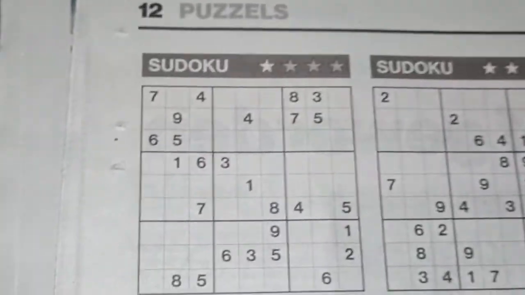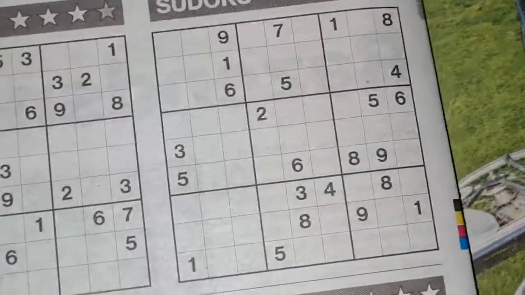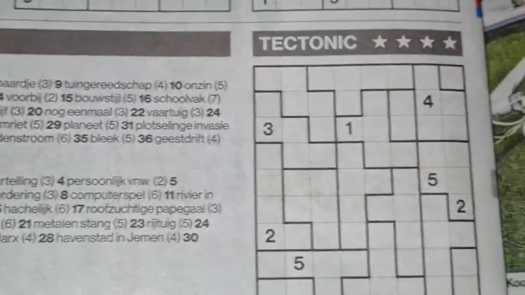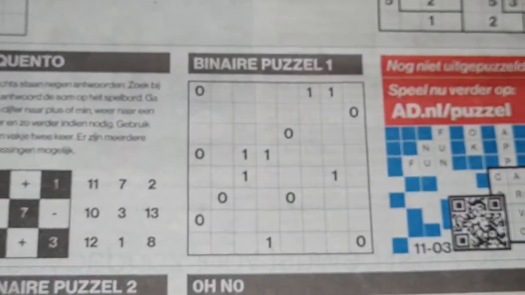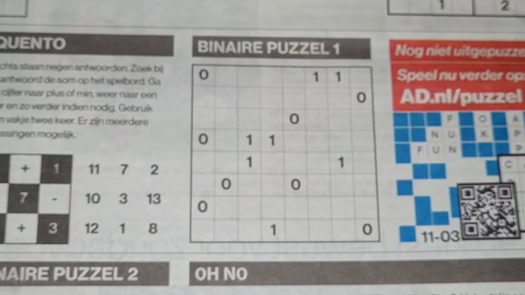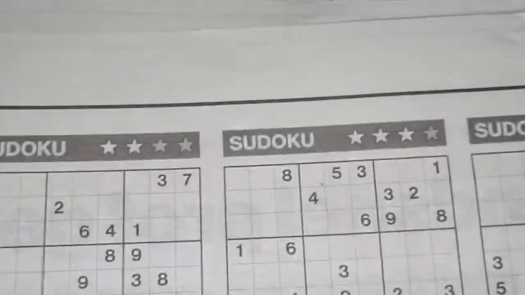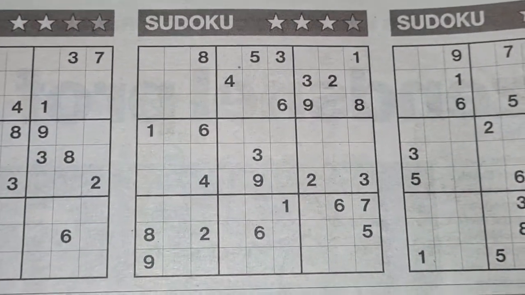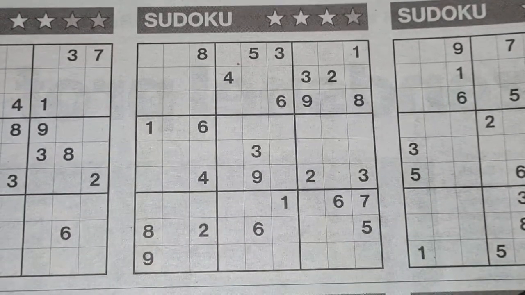In this additional set with extra Sudokus, we have Sudokus with 1 star, 2 stars, 3 stars, and 4 stars. There's also a tectonic with 4 stars, a tectonic with 1 star, and two binaries: binary number one, binary number two. So a total of 8 extra Sudokus. I won't do them all, only 4 of them. Too much and time consuming.